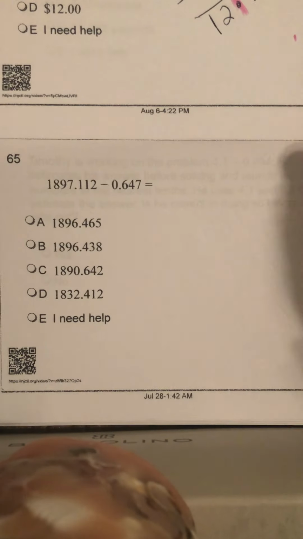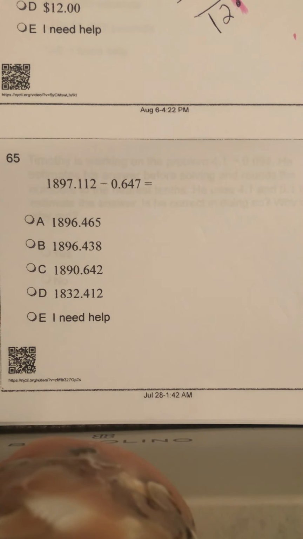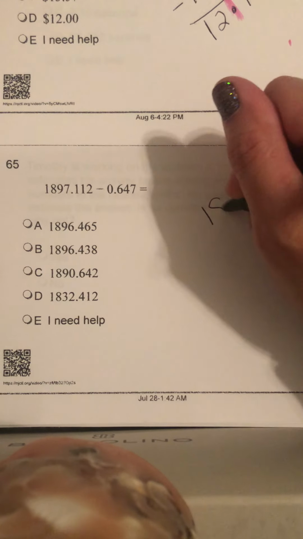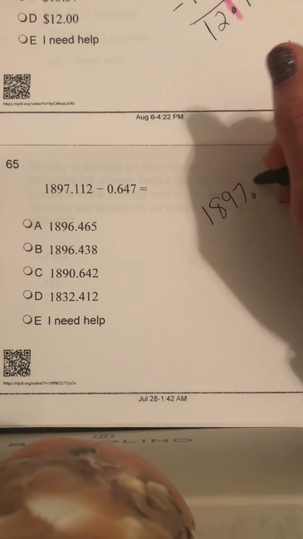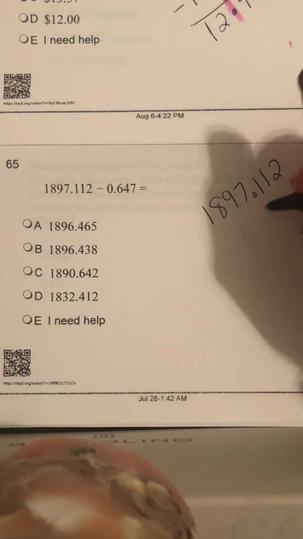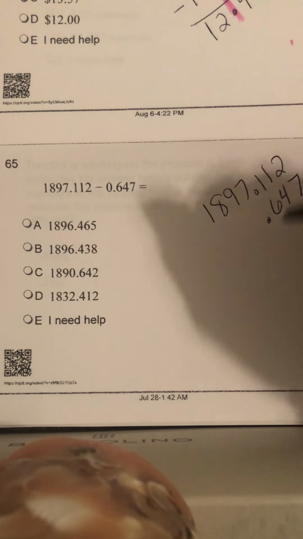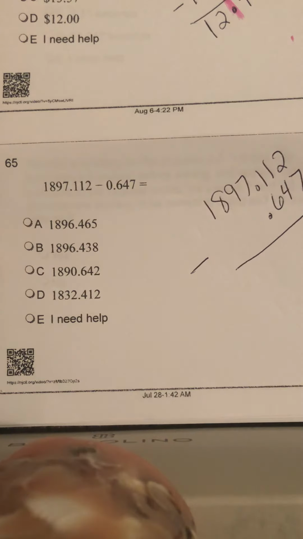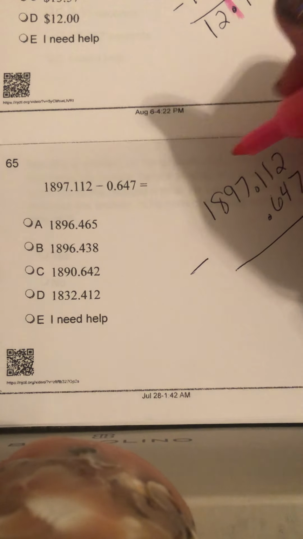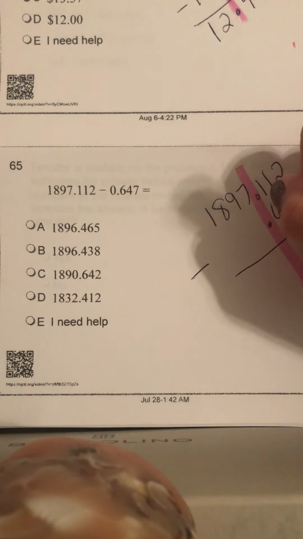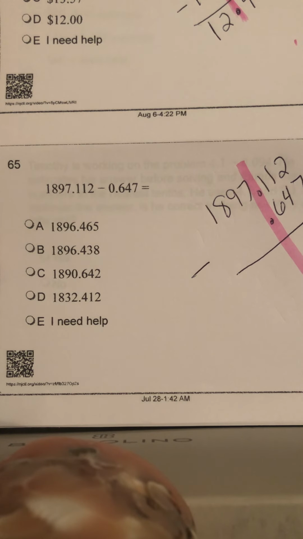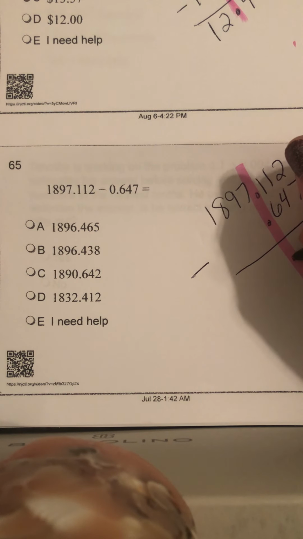All right, let's look at this question here. Question 65, 1,897.112, subtract 0.647. So again, let's line them up, 897.112, and then I have decimal point 647, and I am subtracting, and I am going to highlight these decimal points, bring it straight down. Bring that decimal point straight down.